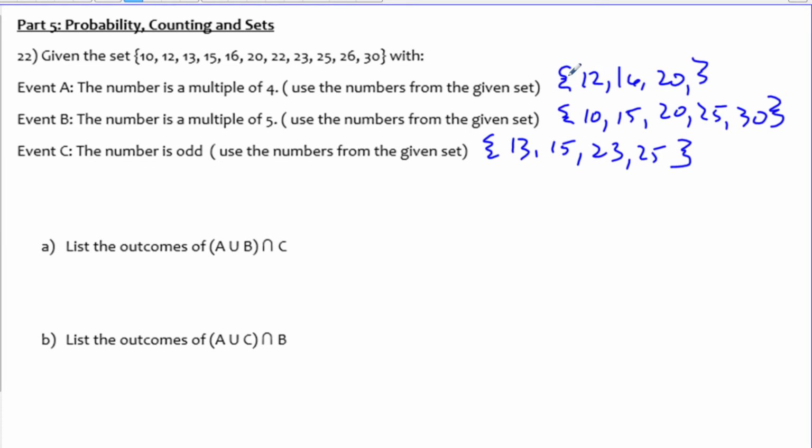A union B is going to be putting together these two lists, but we're not going to repeat any number that shows up in both lists. So A union B in this case is 10, 12, 15, 16, 20, but I'm not going to write both of them. I'm just going to write one of them, 25, and 30. So that's A union B.